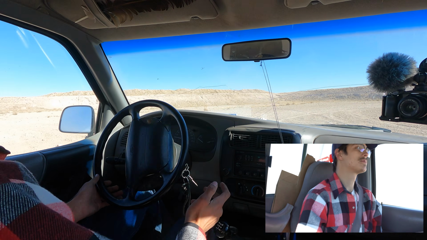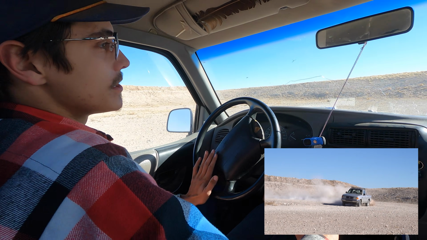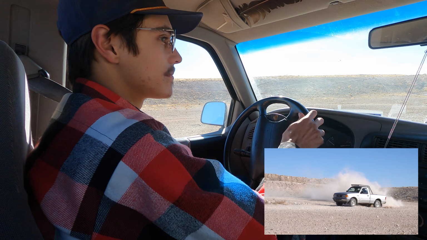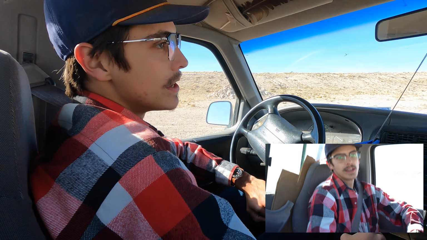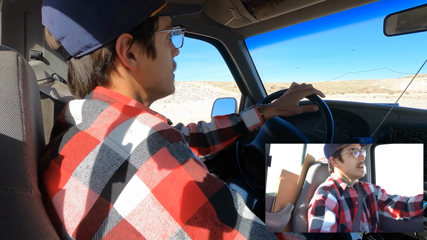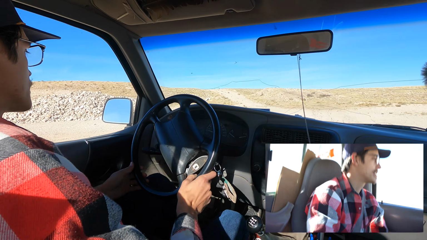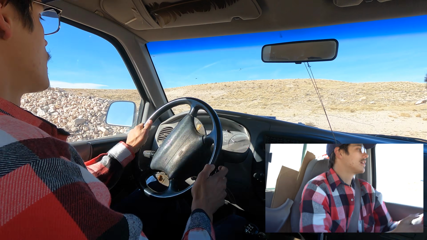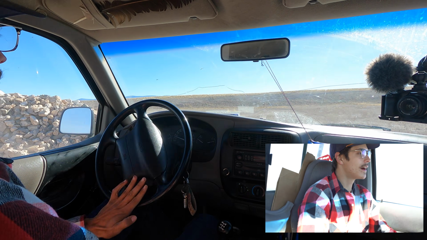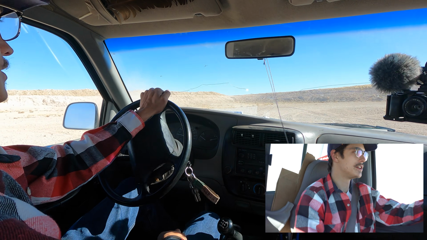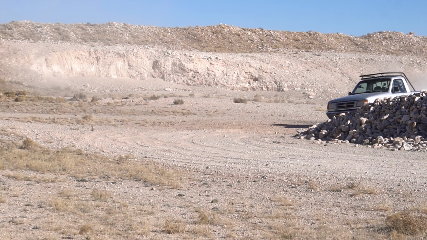So anyways, let's do that one more time. Oh my goodness, we're sliding, countersteer, let off. Easy as that. And it corrects and it grabs traction again. Now, of course, you can have a lot of fun with this, just seeing what you can get the vehicle to do, how tight of a circle you can do, stuff like that.